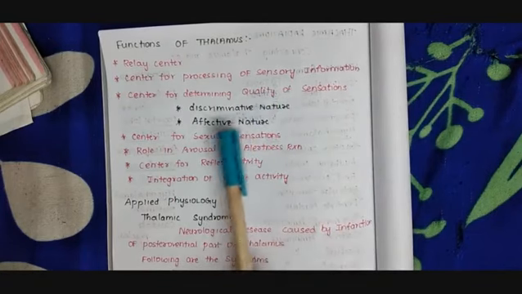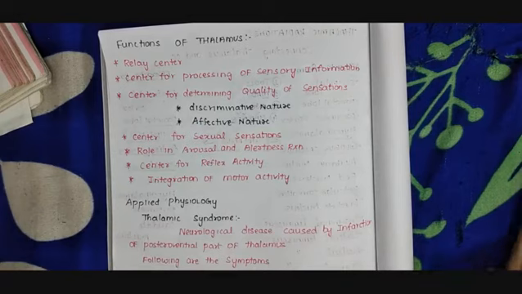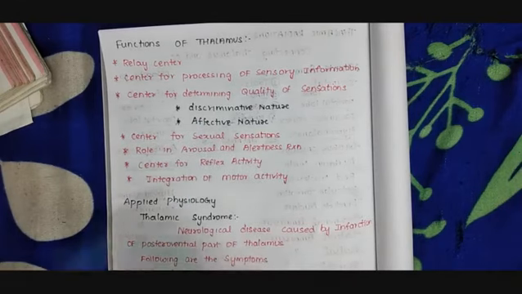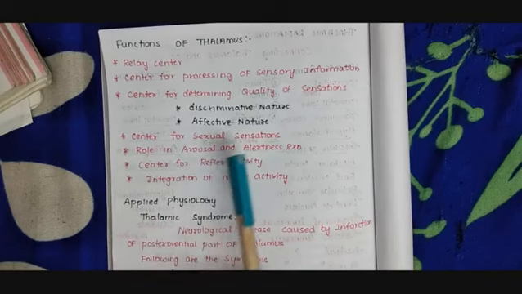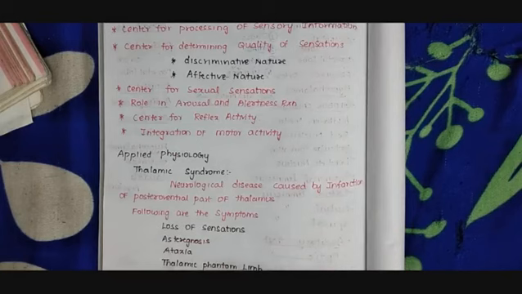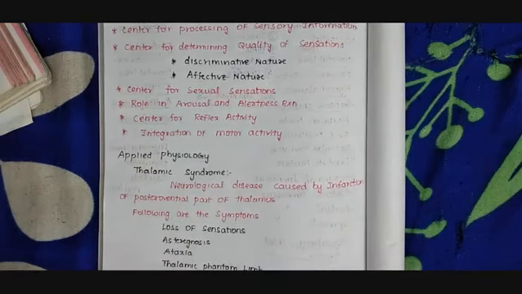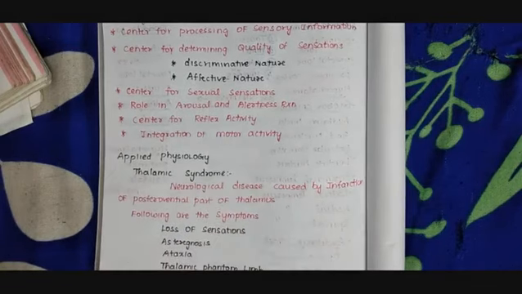So the affective nature, that is, whether a sensation is pleasant or unpleasant, and the discriminative function, who is going to do this? It is nothing but your thalamus. Center for sexual sensation. Role in arousal and alertness reaction because of connection with your reticular formation. Center for reflex activity. Since all sensations first go to the thalamus, it acts as a center for reflex activity.